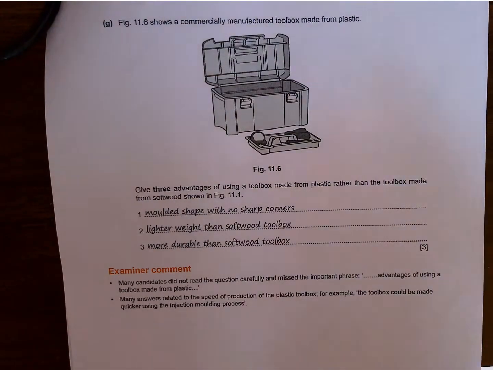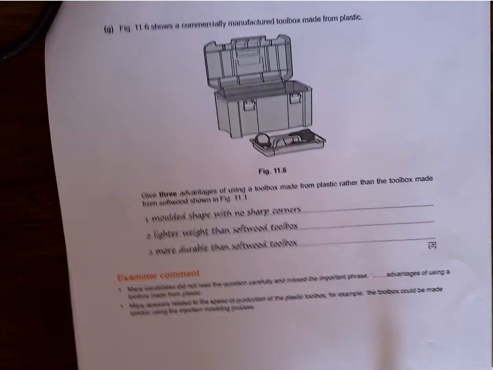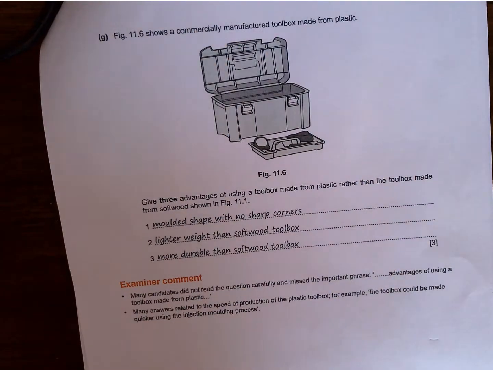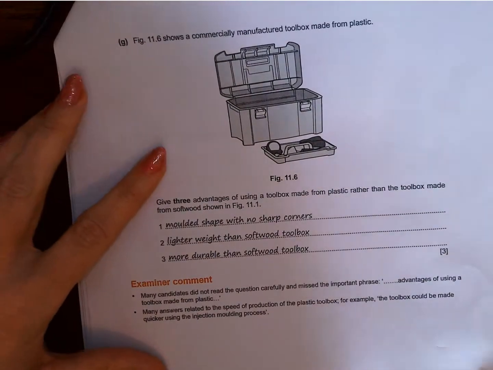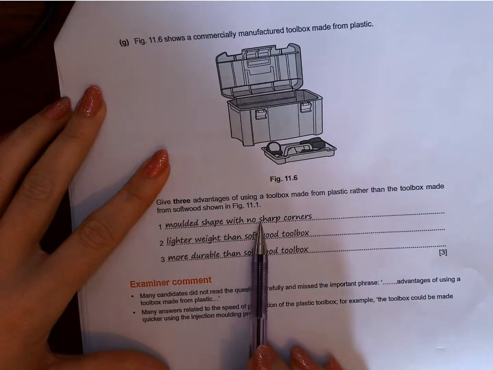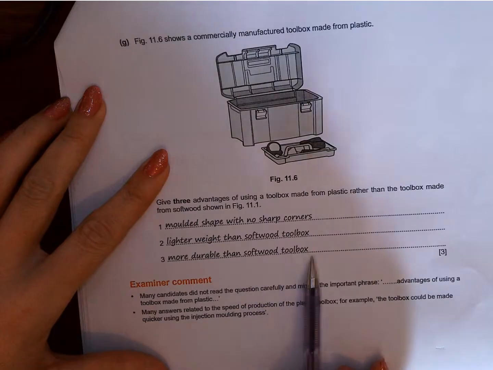Okay, question G. Figure 11.6 shows a commercially manufactured toolbox made from plastic. Give 3 advantages of using a toolbox made from plastic rather than the toolbox made from softwood shown in figure 11.1. So this would now be just comparing the two, and in this case, this is a molded shape with no sharp corners, lighter weight than the softwood toolbox, more durable than the softwood toolbox.